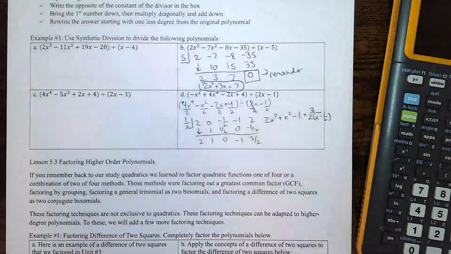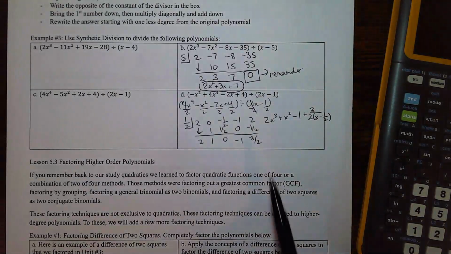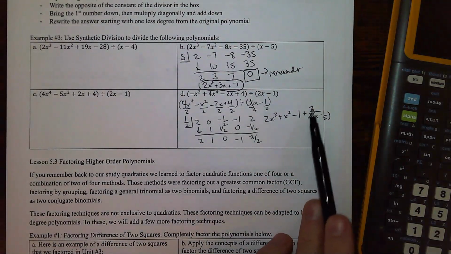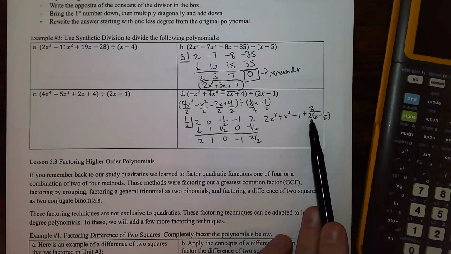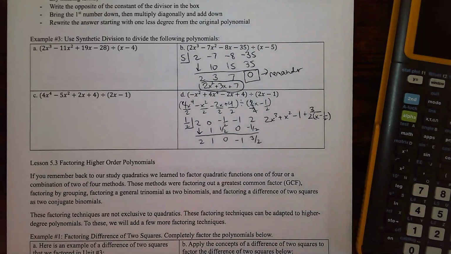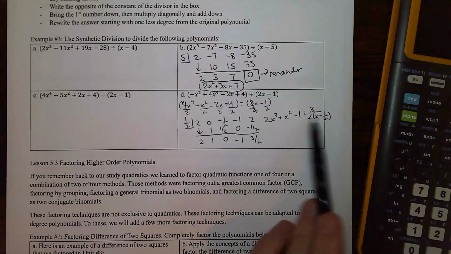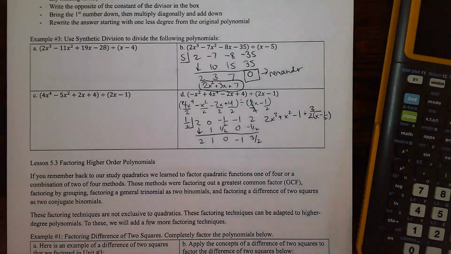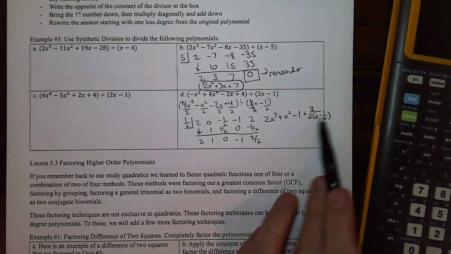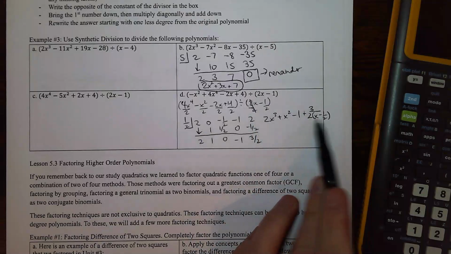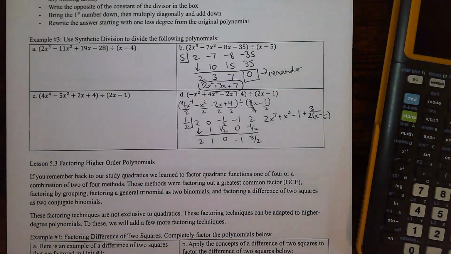What's going to happen here is, you remember you put on the bottom what you divided by, and what you divided by was x minus 1 half in this case. Since we had to divide by 2, we end up having to multiply this by 2 anyways.